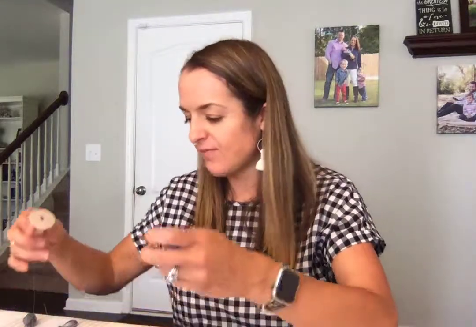Maybe they can even observe their friends blowing them up. Maybe take turns blowing them up and watch it actually growing as it's being blown. Then there's a great discussion at the end that's shorter than the first discussion about the expanding universe. So that's the first activity.